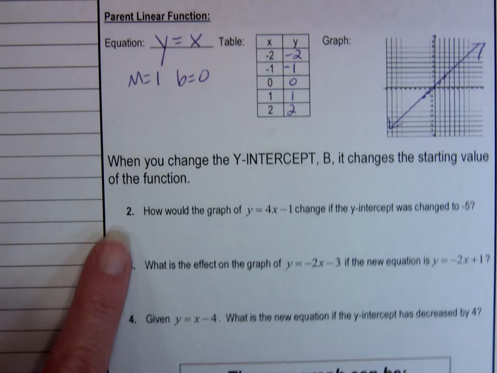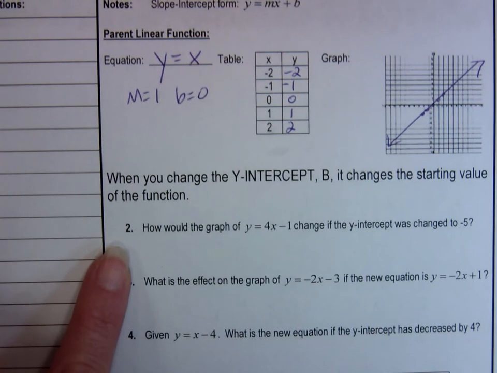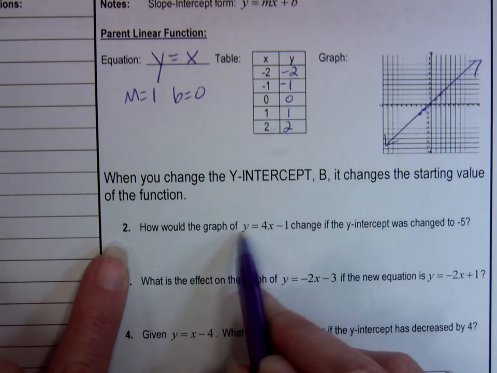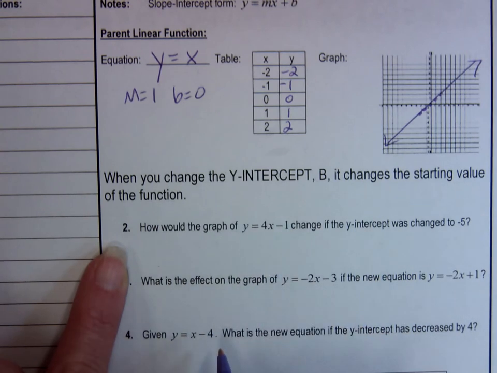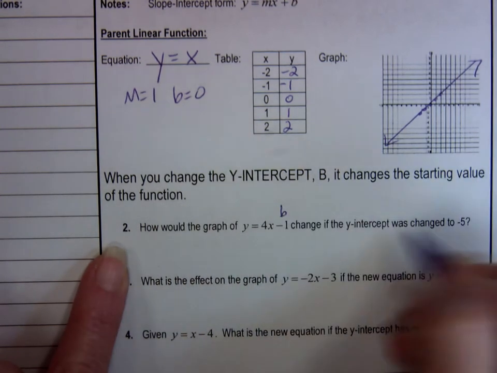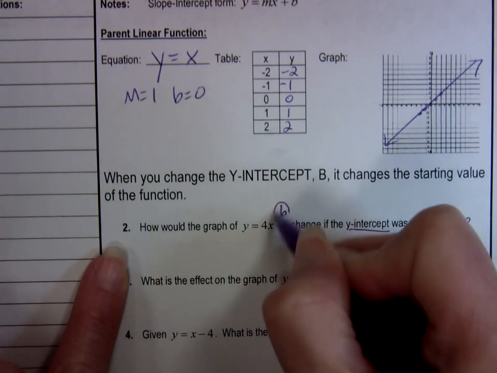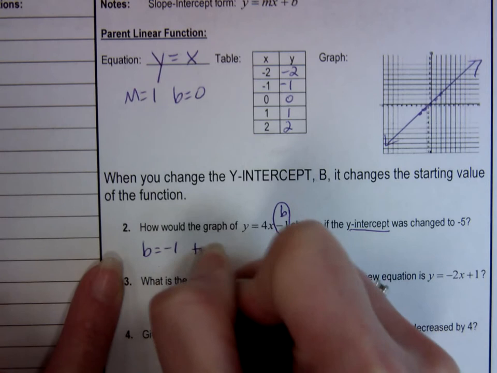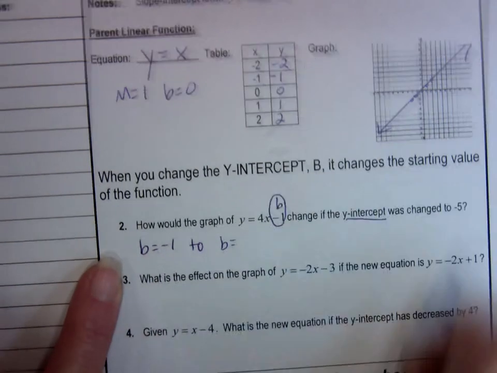It says, how would the graph of 4x minus 1 change if the y-intercept was changed to negative 5? So let's identify, first of all, what part of the equation is going to change. It's the b. Remember, the y-intercept is your b, so it's this that's going to change. So it's going from negative 1 to a b of negative 5.